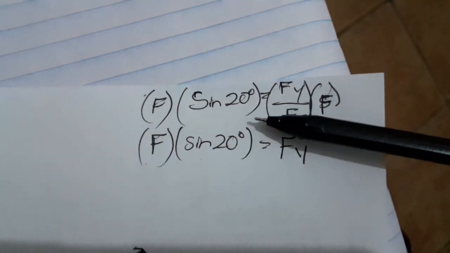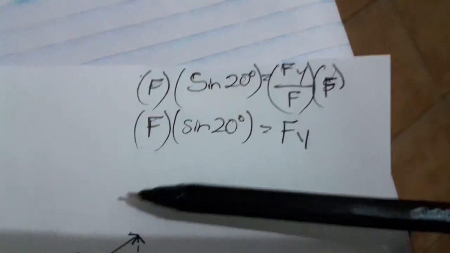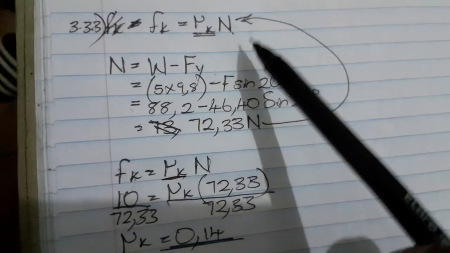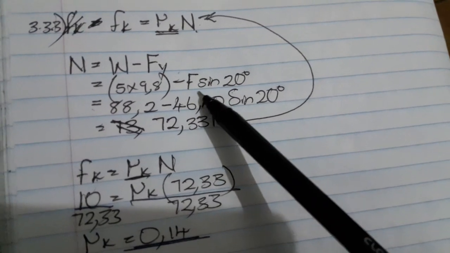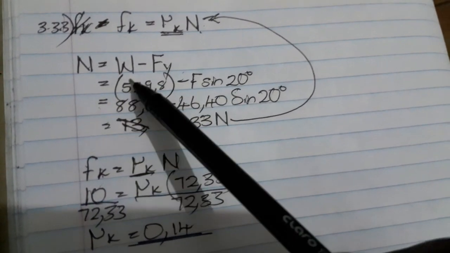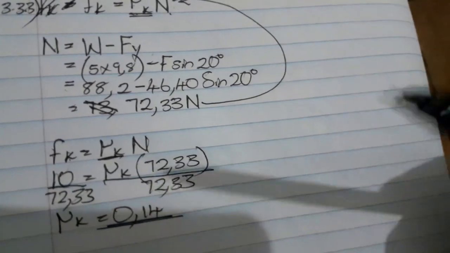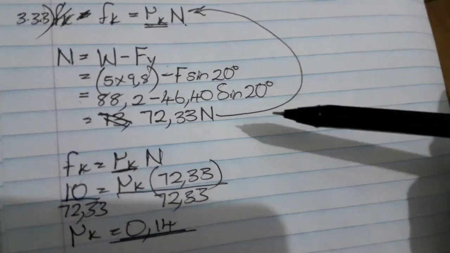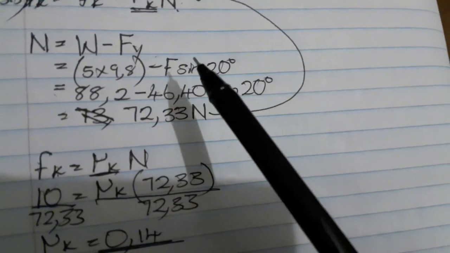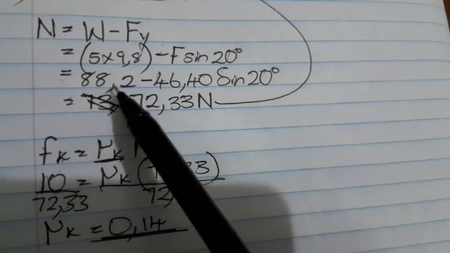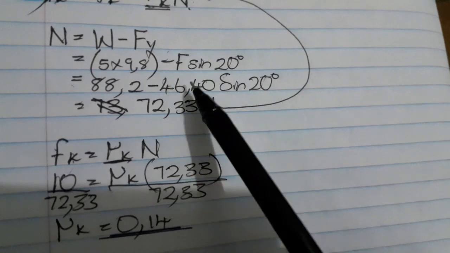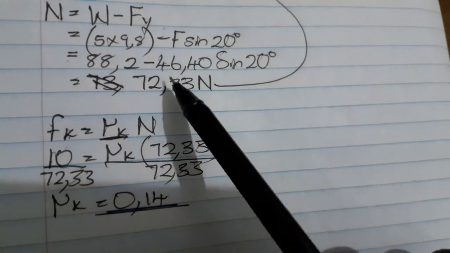We're looking for Fy, so multiply both sides by F. It gives us F times sine 20 is equal to Fy. That's why when we substitute, we have negative F sine 20 degrees. And you know how to calculate weight. I'm going to repeat again. Weight is mass times gravitational acceleration, which is 5 times 9.8 minus F sine 20 degrees. So 5 times 9.8 is 88.2 minus. Remember, guys, we already calculated our F in the previous question, which is 46.40.